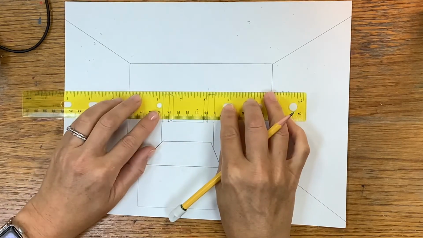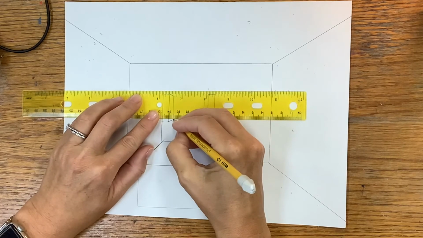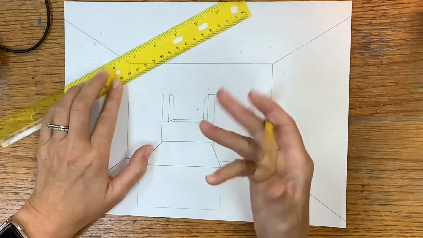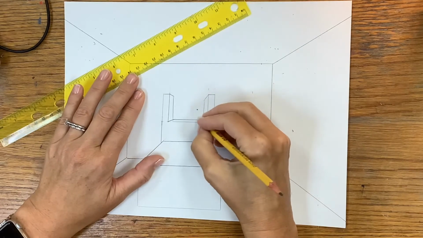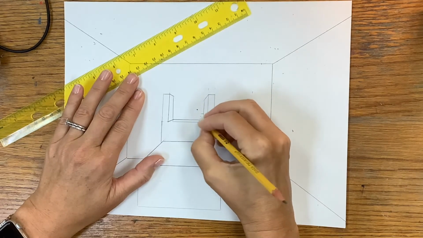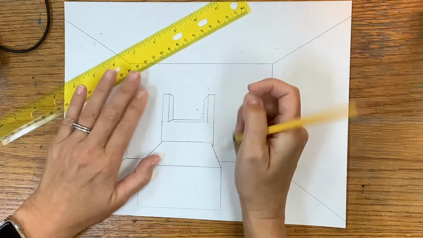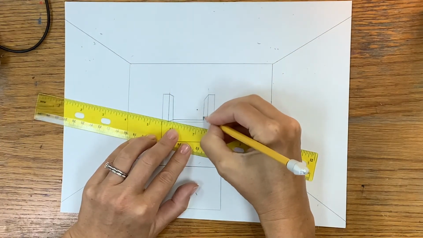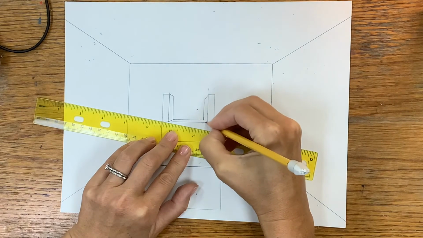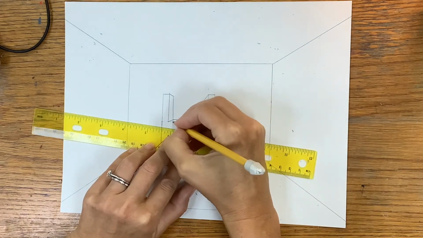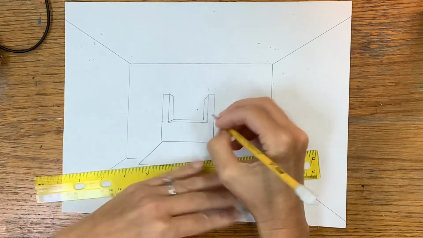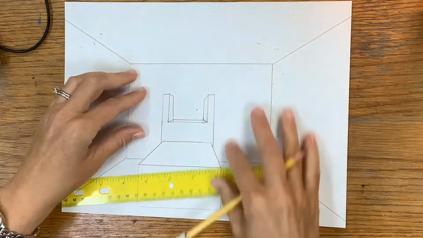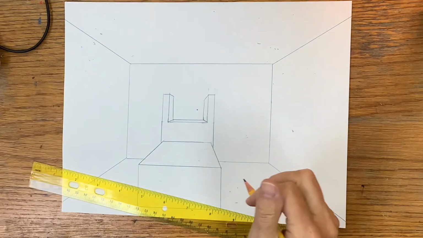And then I can draw this straight across right here. And I've got a little bit more of a solid looking wooden headboard. Okay, so it looks really like a big solid chunk of wood this thing is built out of.